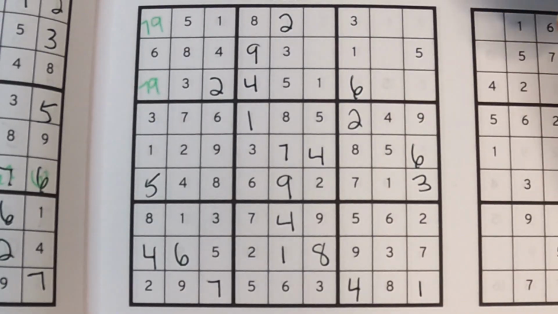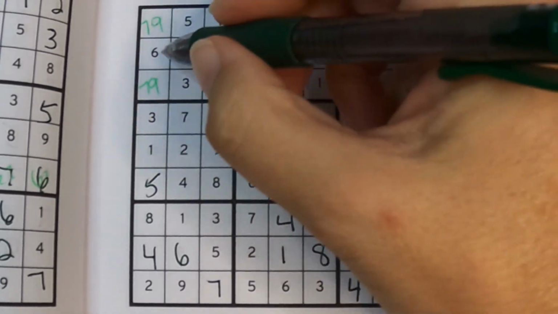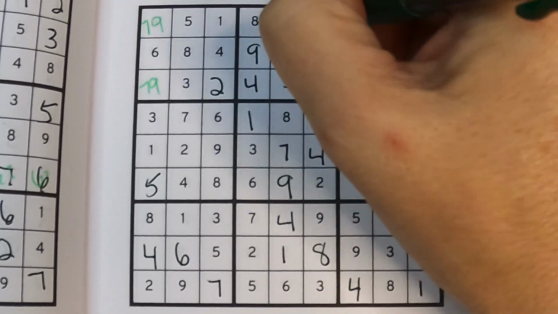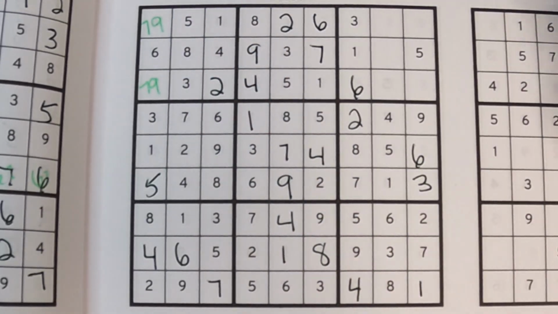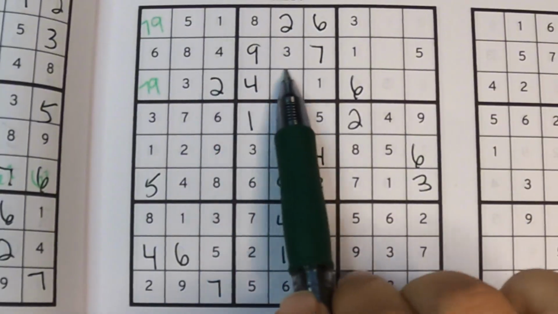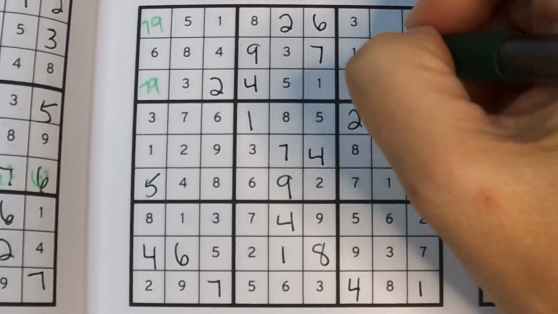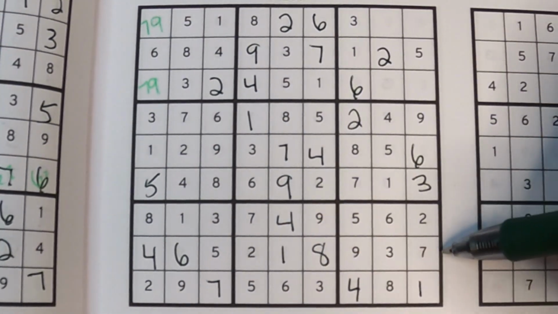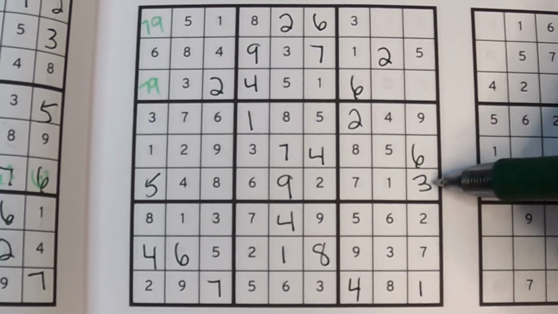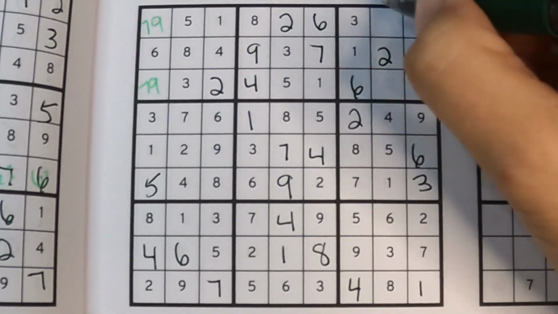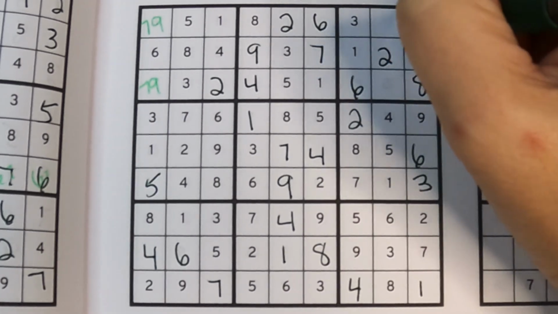For this box, we're missing 6 and 7. We've got a 6 here, so 7, 6. For this row, we're missing a 2. For this column, we're missing 4 and 8. We've got a 4 here, so 8, 4.